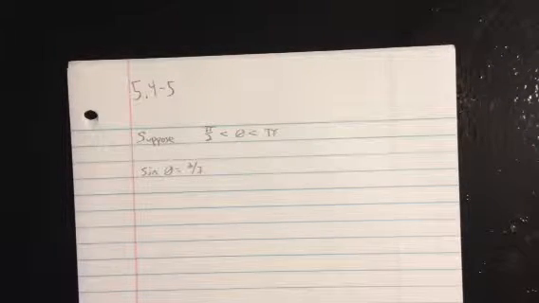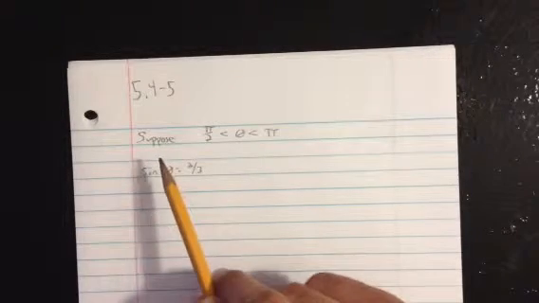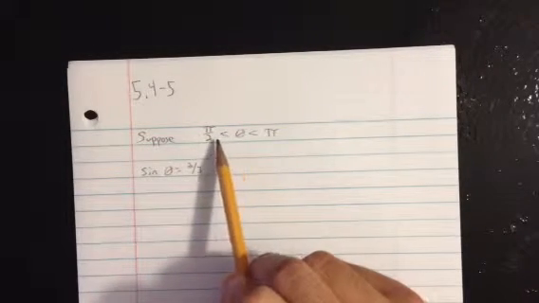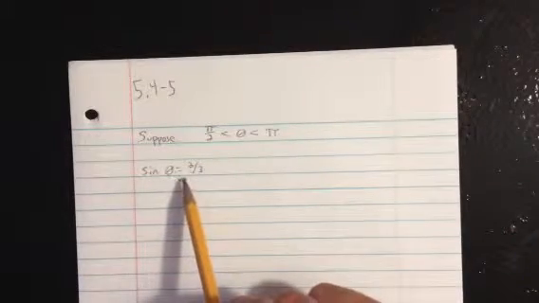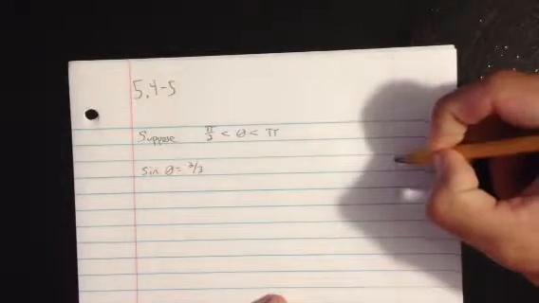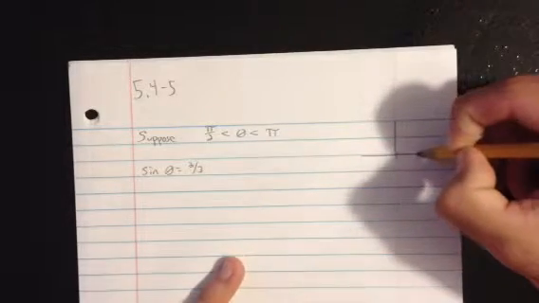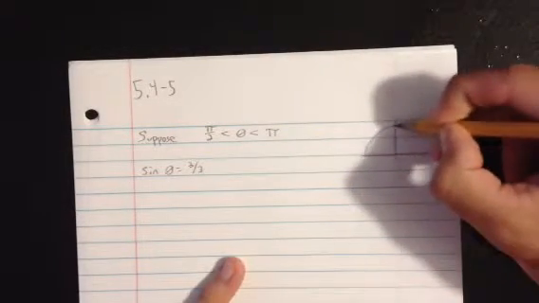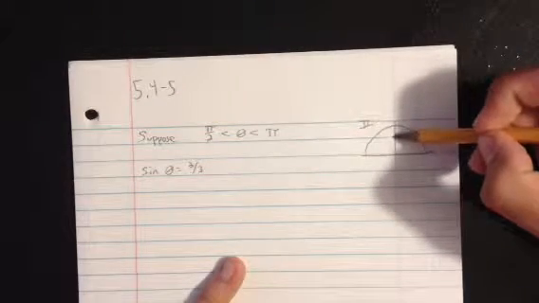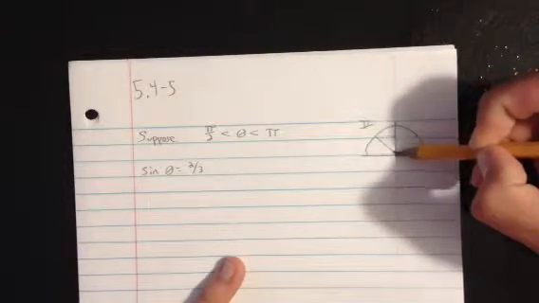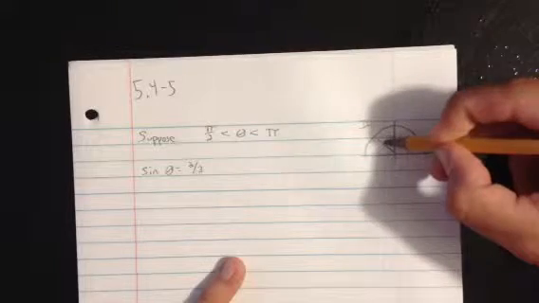Okay, we are doing 5.4, number 5. This question says, suppose theta is between pi over 2 and pi, and it gives us sine theta equals 2/3. So already, we know that in this problem we're going to be dealing with the second quadrant. There's 2/3. This is going to be our theta.